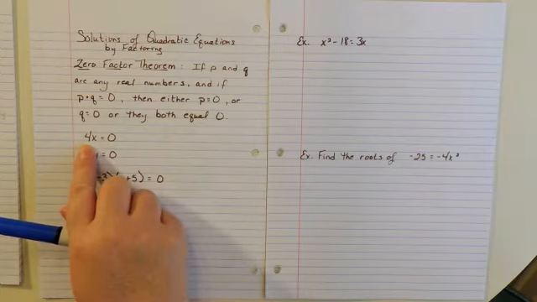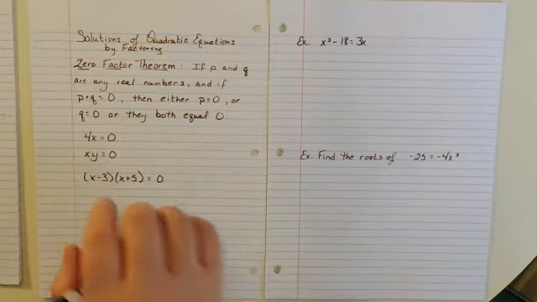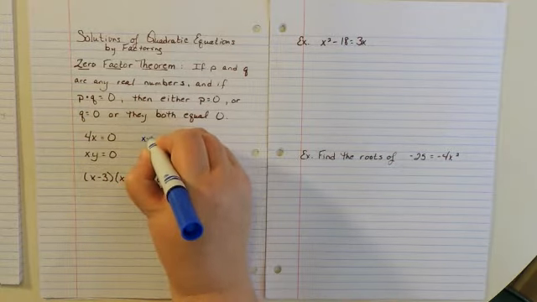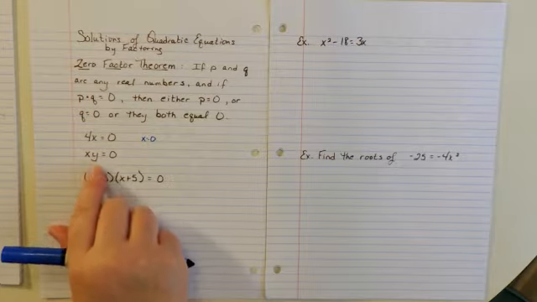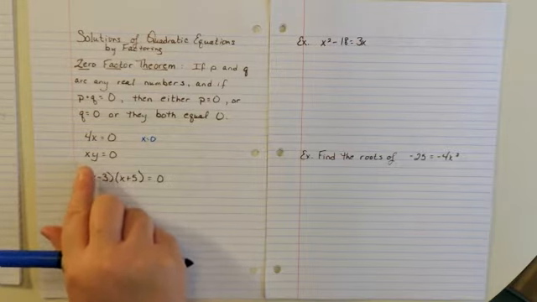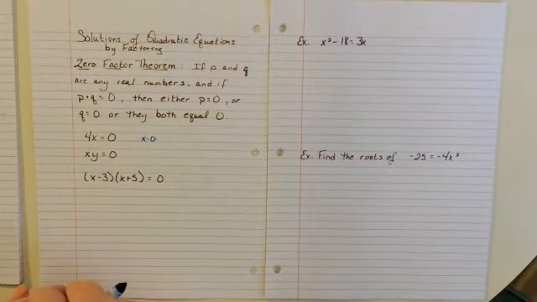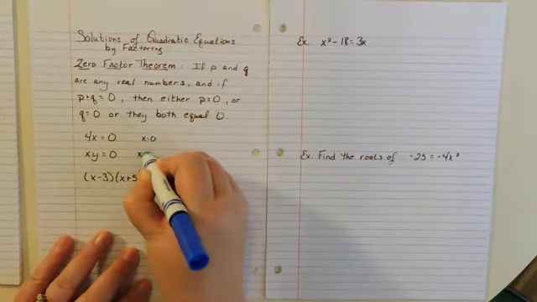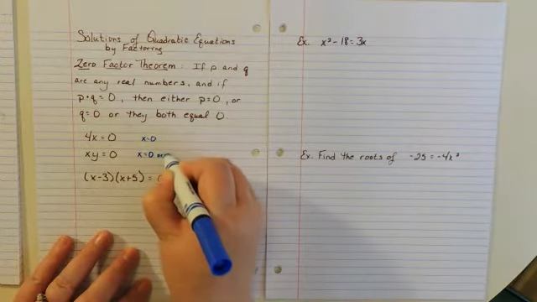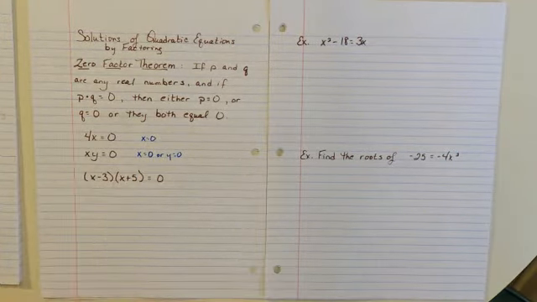Obviously, in this case, the 4 can't equal 0. It's not a variable. 4 equals 4. So the x must equal 0. Okay? But in this example, we have xy equals 0. Here we have 2 variables, and we don't know which one is the 0 or if they are both 0. So the answer to this is x equals 0 or y equals 0.